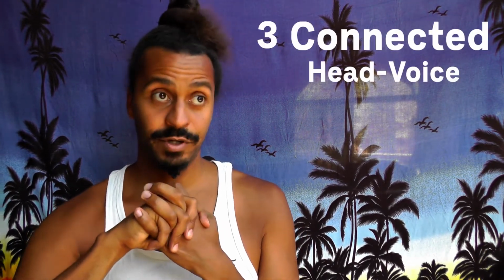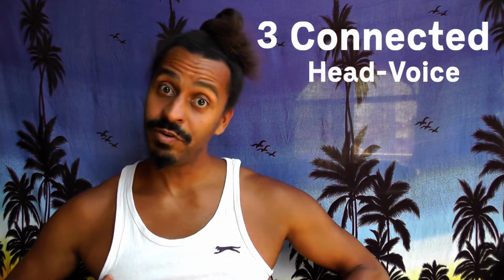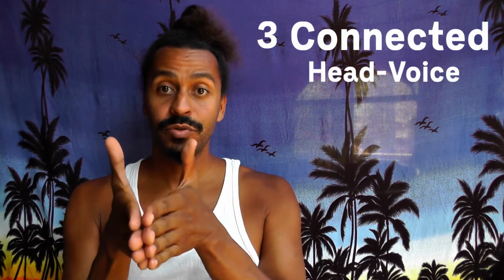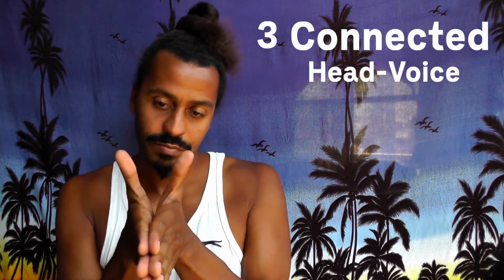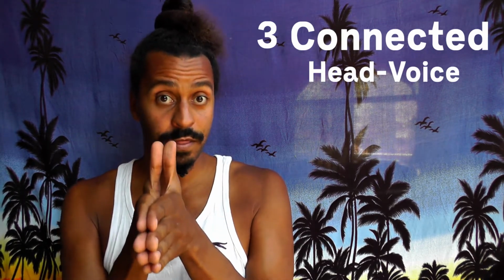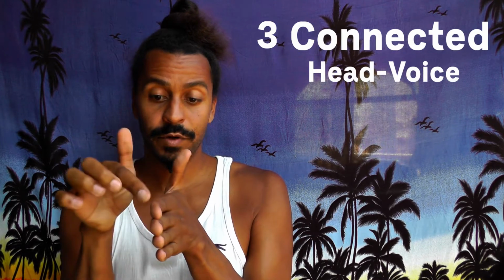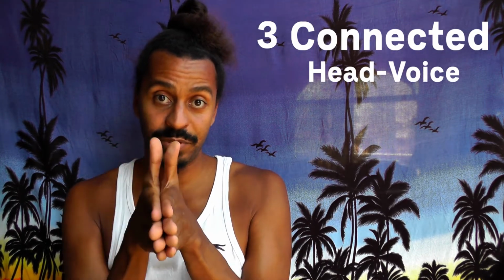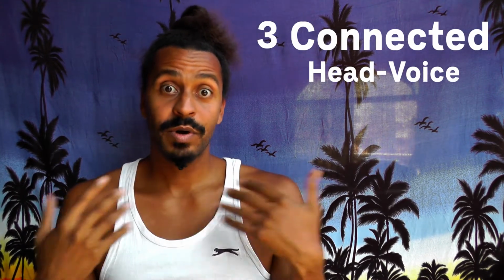Now the third thing is connected head voice. So you have opened the rib cage and now you connect it because you connect the arytenoid cartilages and that closes the space between the vocal cords. So it sounds like this.